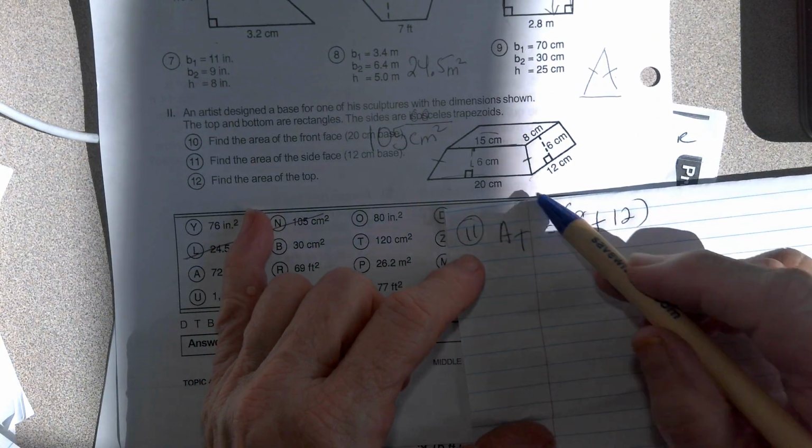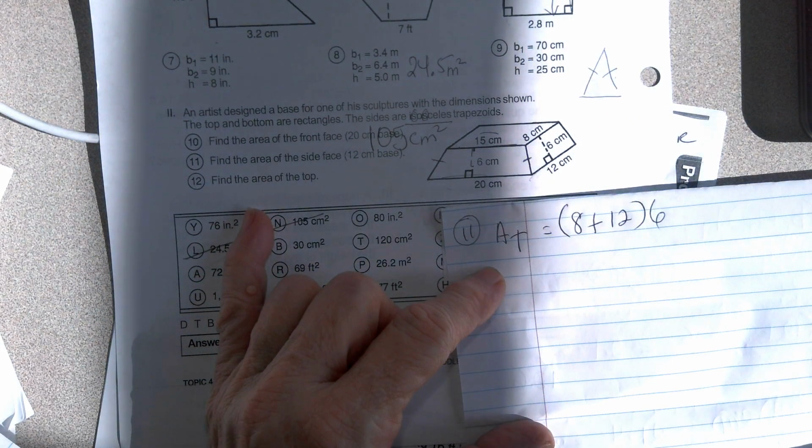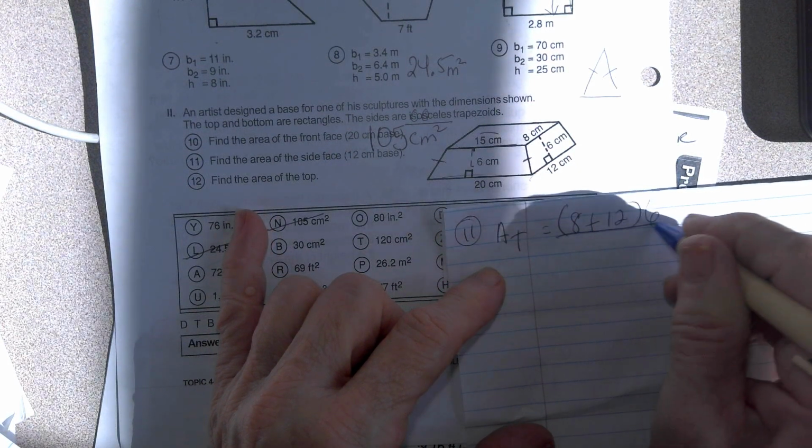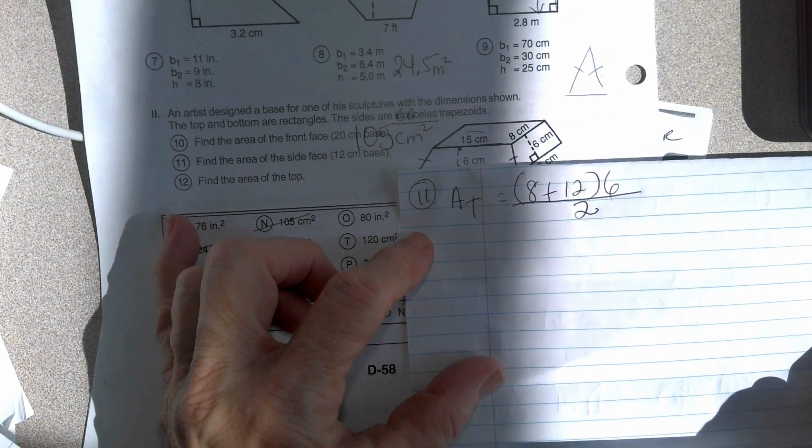And what is the height of that trapezoid? It is going to be 6. And our recipe, our formula, says then take the whole thing and divide it by 2. Can you reduce anything out?